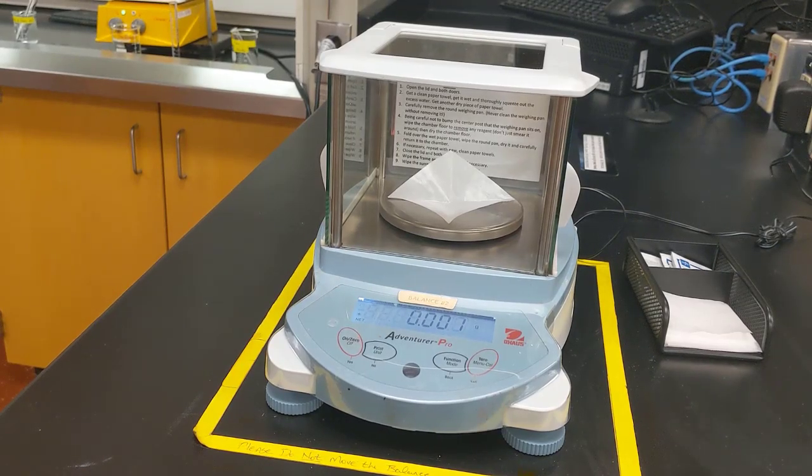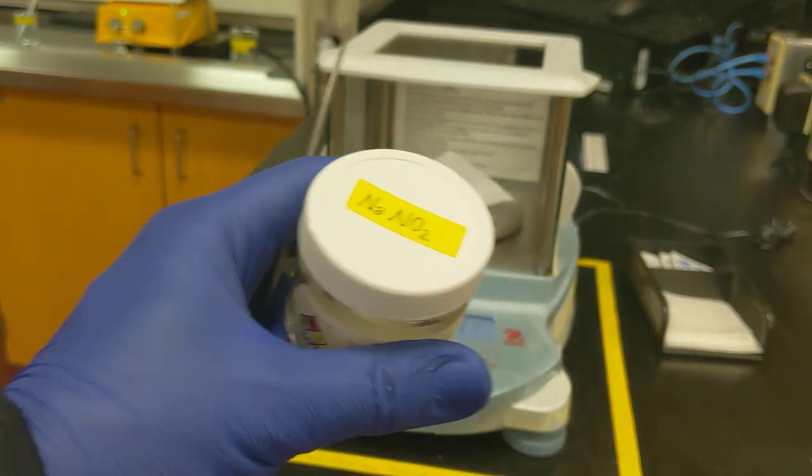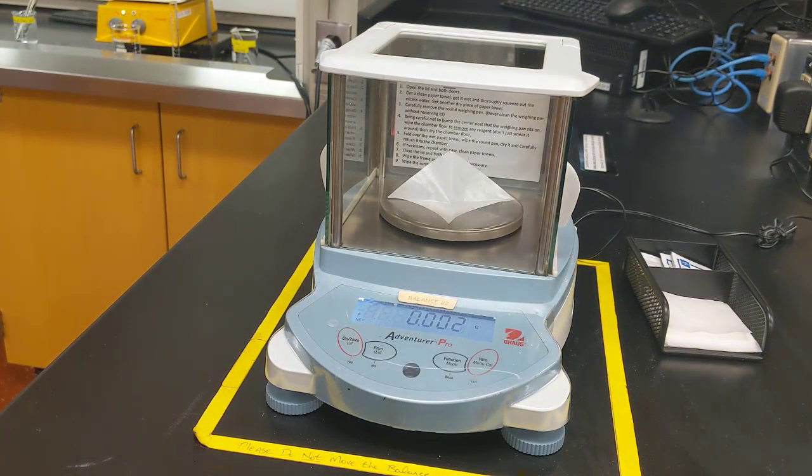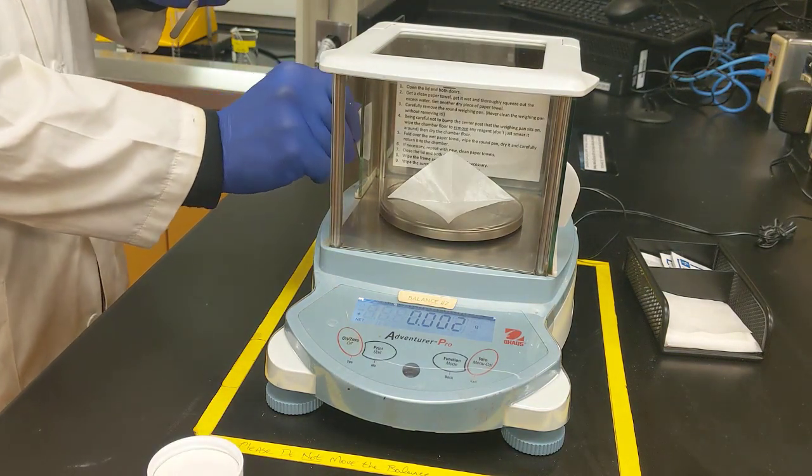Alright, for test tube C, what we need to do is add 0.2 grams of sodium nitrite. So we've got some weigh paper on the scale, and I'll measure out 0.2 grams as close as I can.